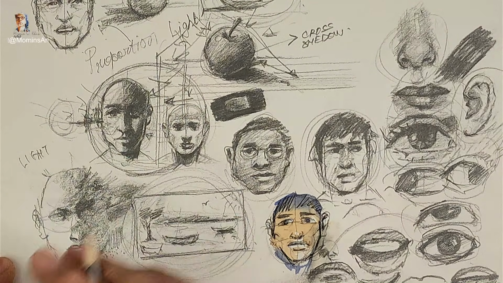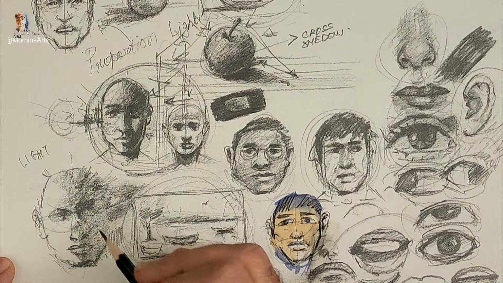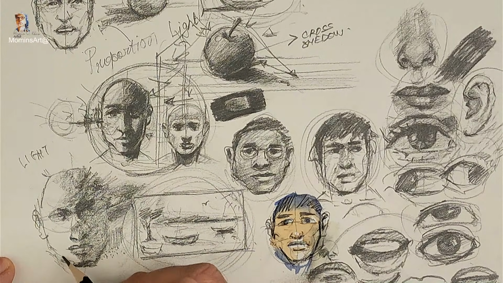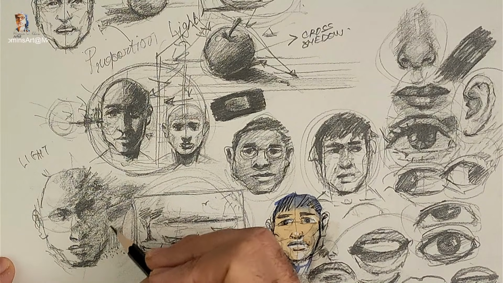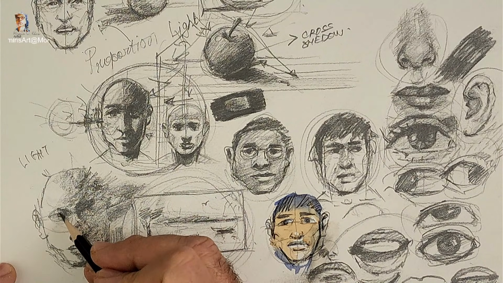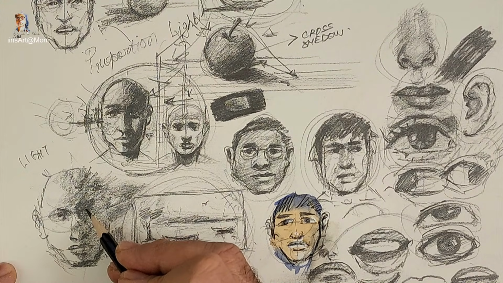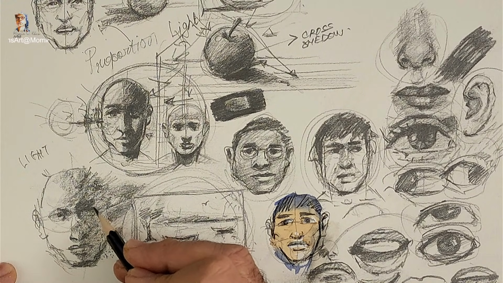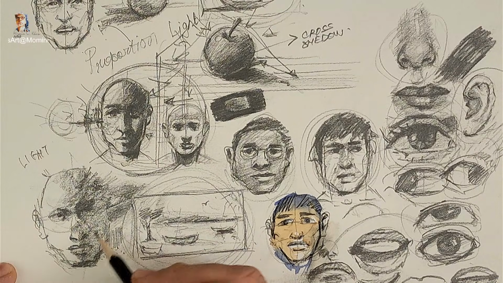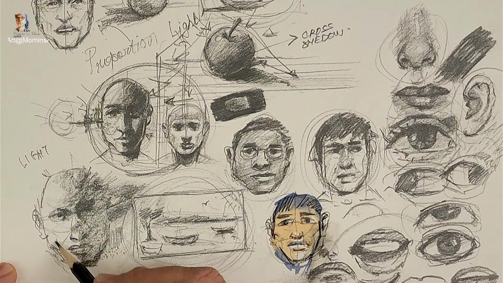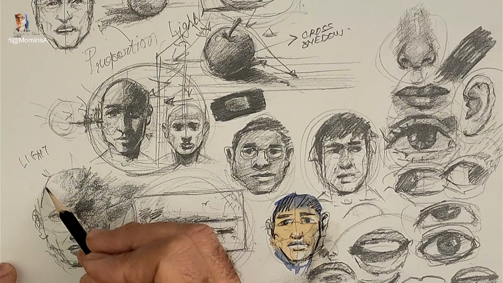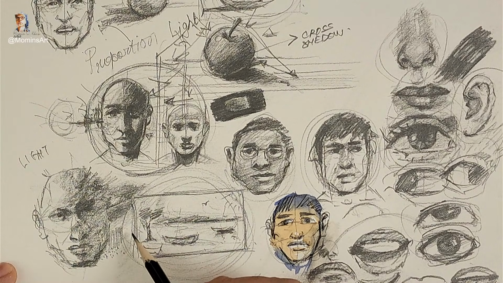The proportion will be involved in any aspect of painting, whether you do landscape, cityscape, or anything. It will require some of your attention to the proportion, how to control the proportion in your sketches and paintings.